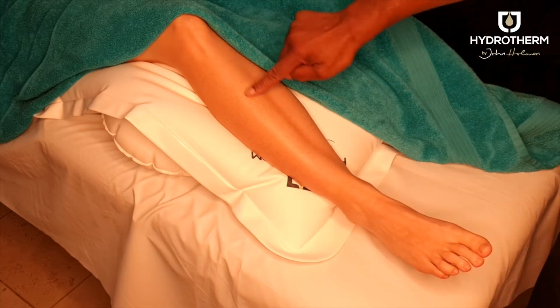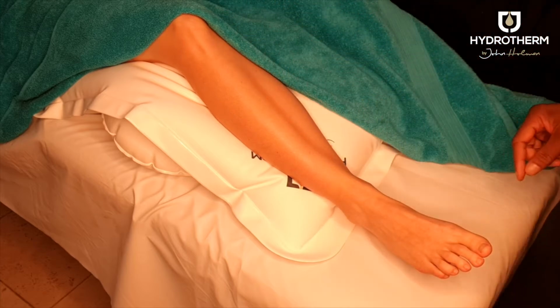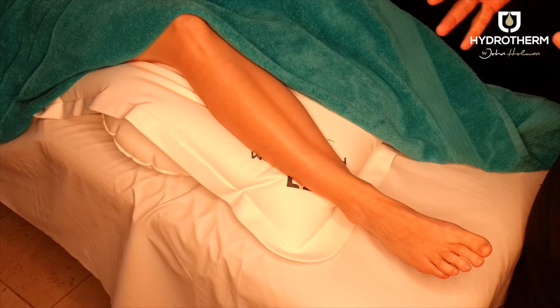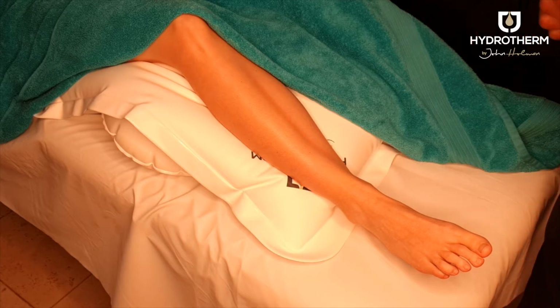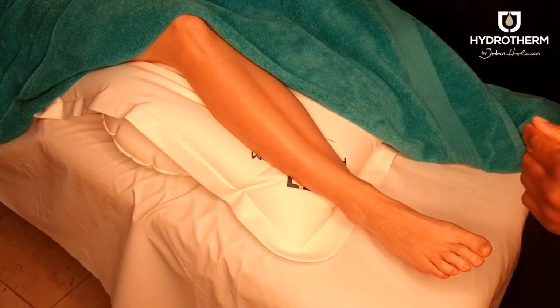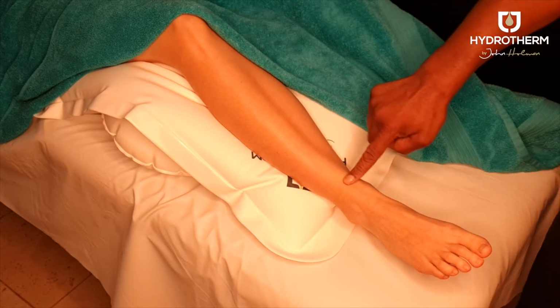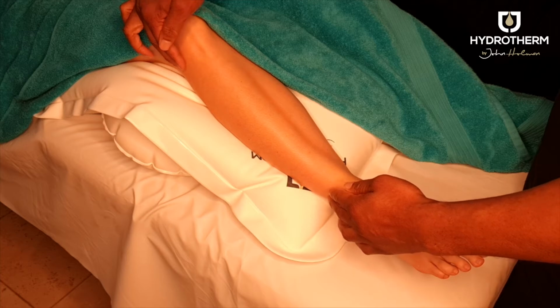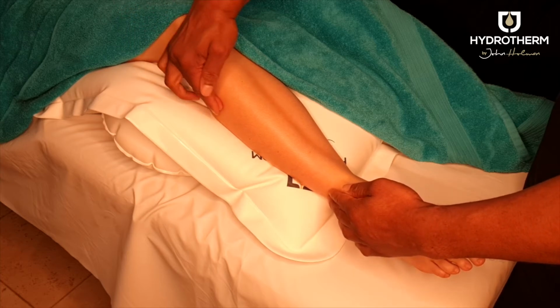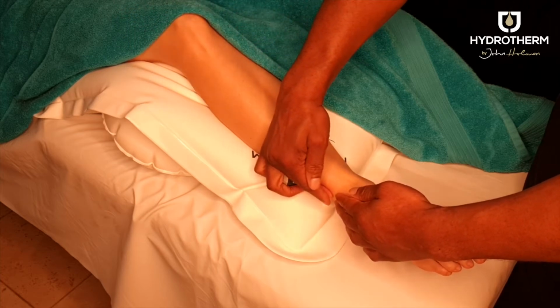The tibia is the first one, and the name tibia actually comes from its resemblance to a tibia, which is a type of flute that was used in Greek and ancient Rome times, which is the main shin bone through here, and then the fibula, which runs down the lateral side of the leg.